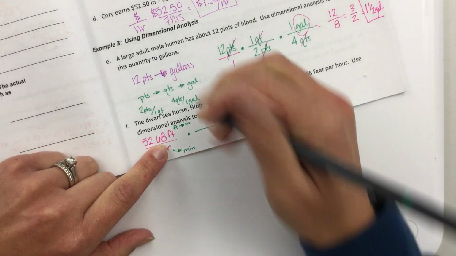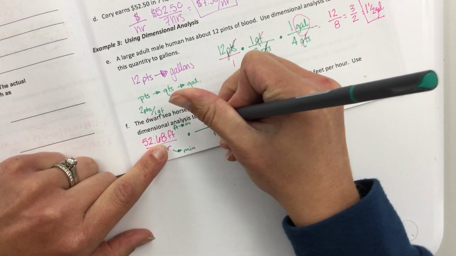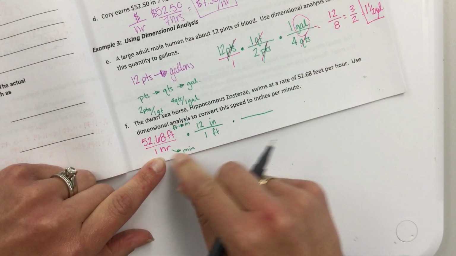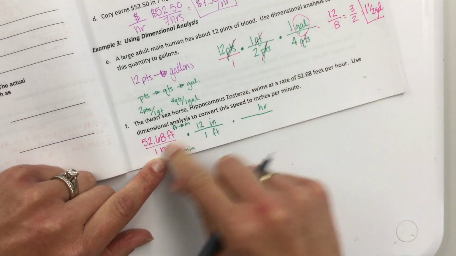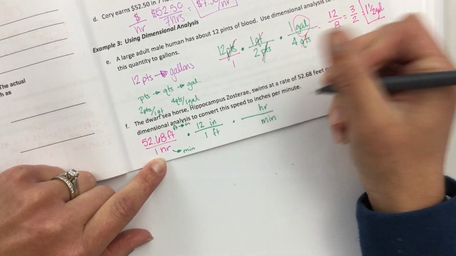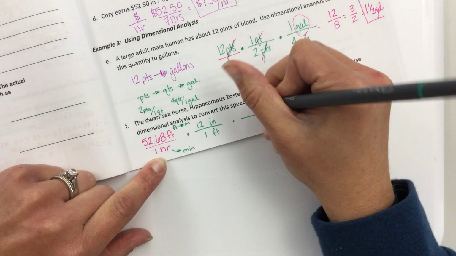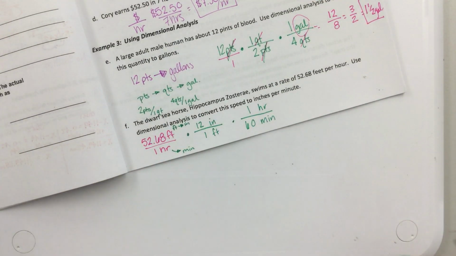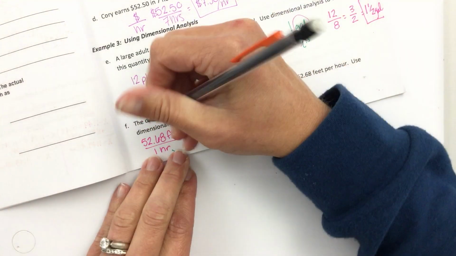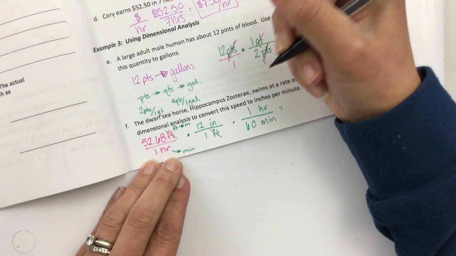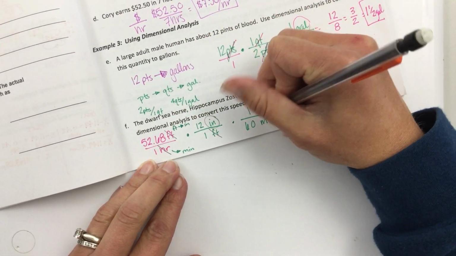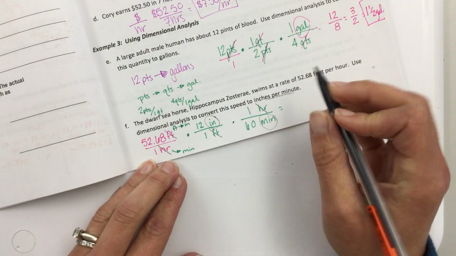Okay, I do have to put the feet in the bottom and the inches on the top. So in 1 foot, there are 12 inches. And then hours has to go on the top because we want them to be diagonal. Minutes is going to go on the bottom. In 1 hour, there are 60 minutes. These conversion factors are always equal to each other. So now, when I take a look at this, I know that feet and feet are going to cancel, and hours are going to cancel. So what am I going to have left? I'm going to have inches per minute, which is what I want.